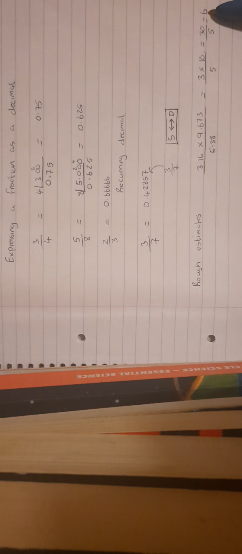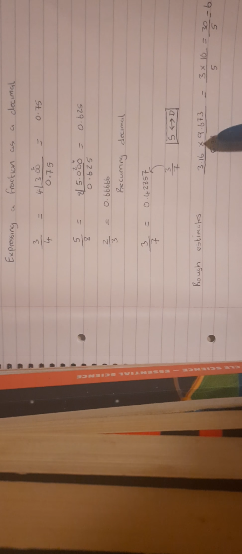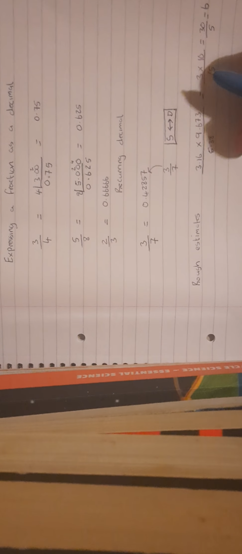Now, if you use your calculator and you put in these values here, what you'll find is that your answer will work out as 5.68. It works out like that, and this is correct to 2 decimal places. So it'll round something like that.